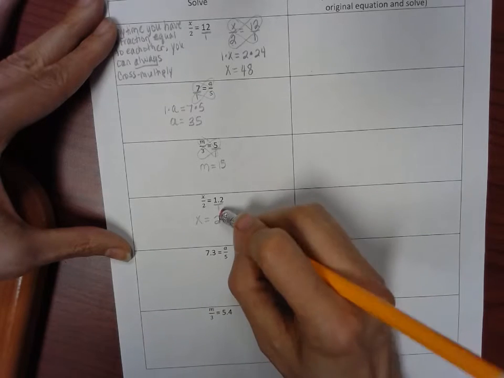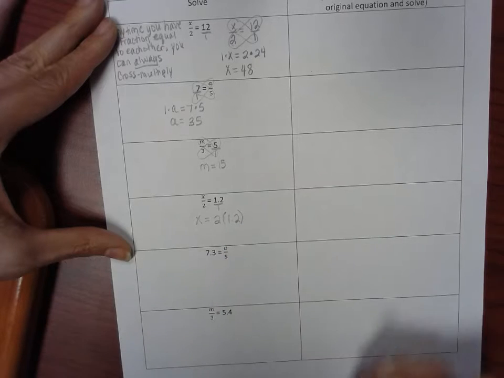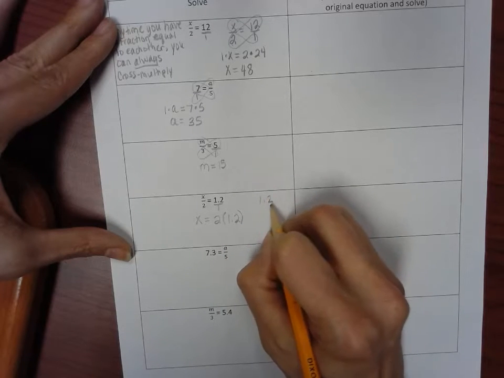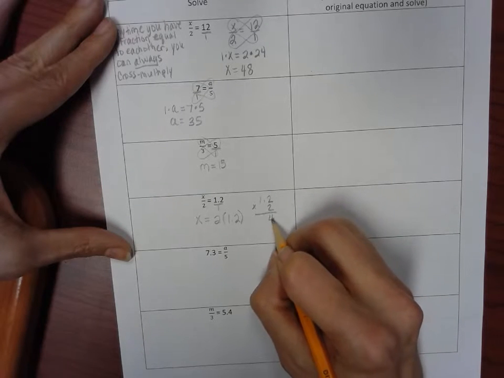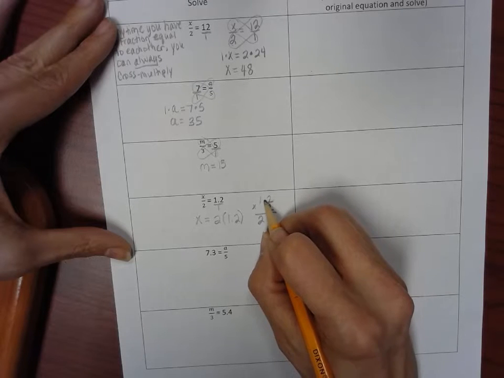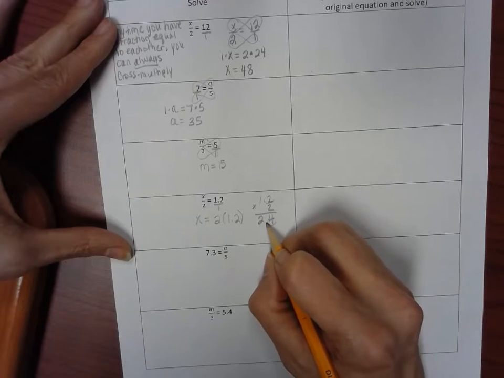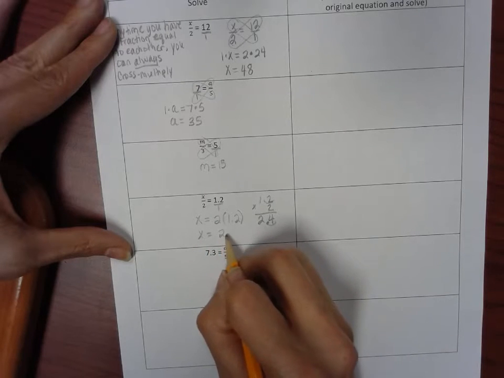So instead of using my dot, I'm going to put these in parentheses. When you multiply, 2 times 2 is 4, then 2 times 1 is 2, and then you count over that many decimal places. So your answer is x equals 2.4.